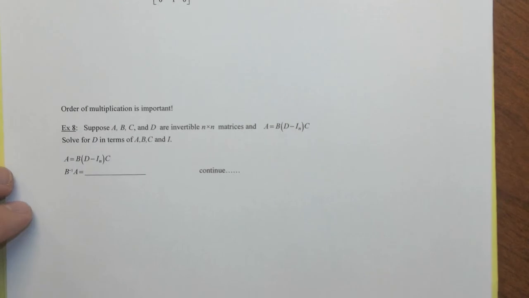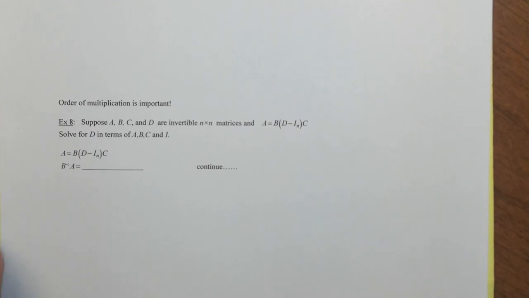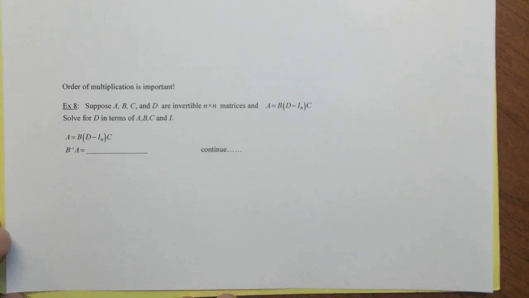Now the order of your multiplication is important. You cannot forget that. Matrix multiplication is not commutative. This is one of the essential parts of math that we need to understand. Commutativity is not a given, and matrix multiplication is the most important example of that. Suppose I have some matrices A, B, C, and D that are invertible n by n matrices, and A is equal to B times D minus In times C. We want to solve for D in terms of A, B, C, and I.